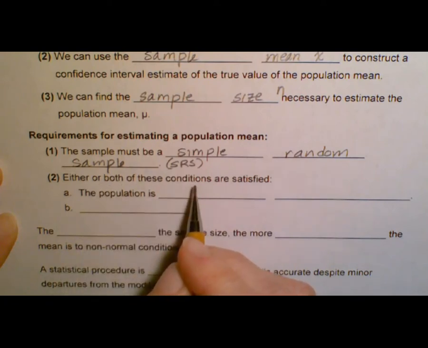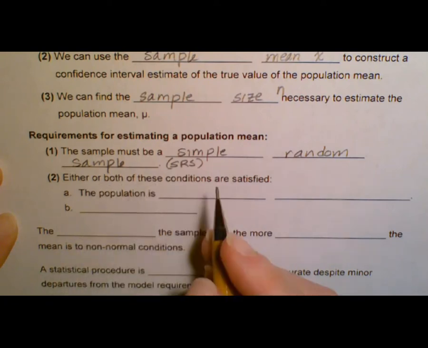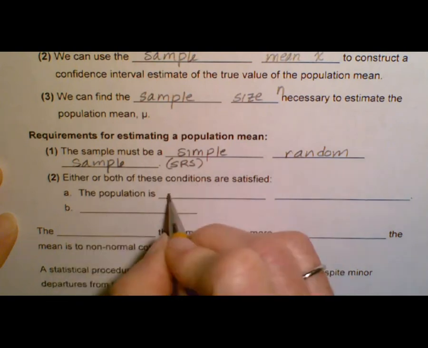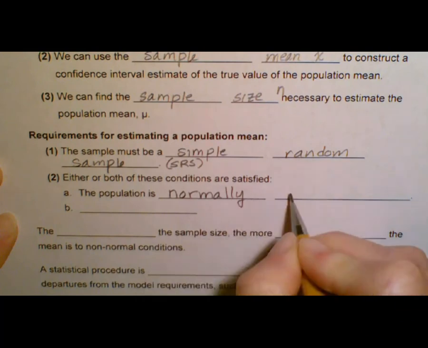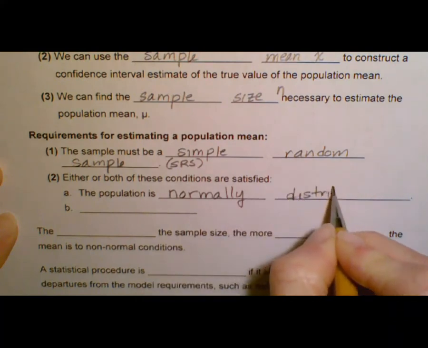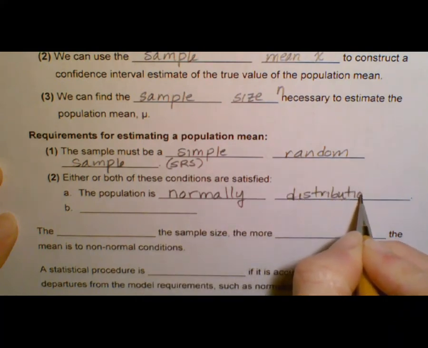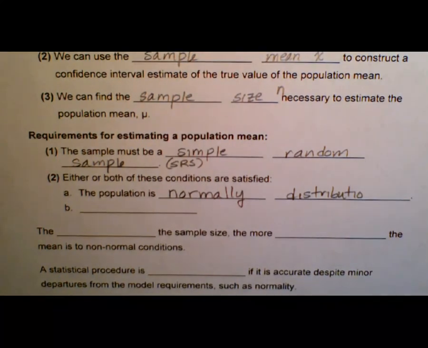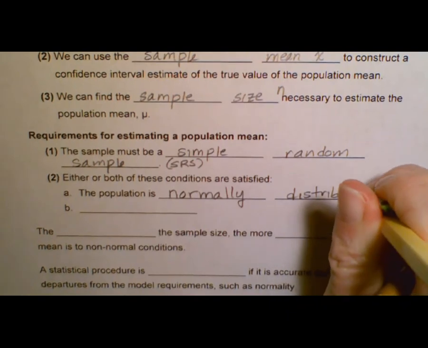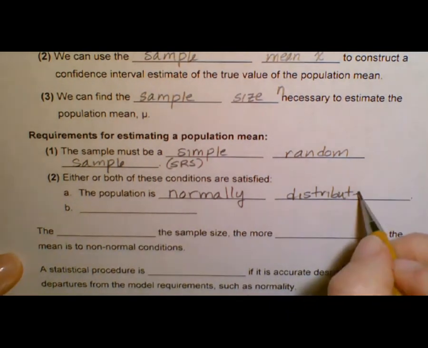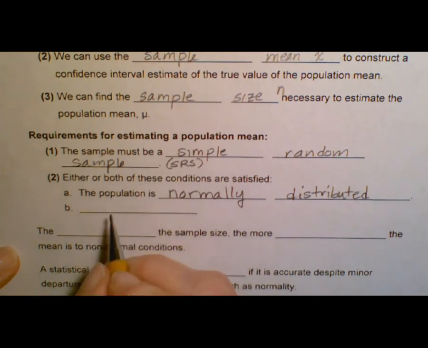Could be just A, could be just B, could be both. The population is normally distributed. So if it's normally distributed, you're good to go. Or the sample size is greater than 30.